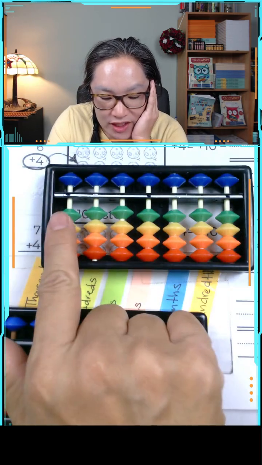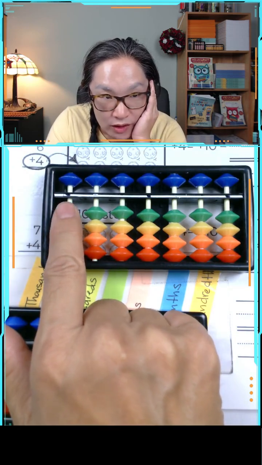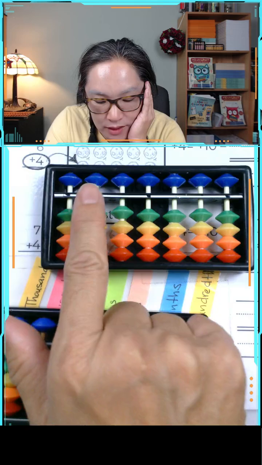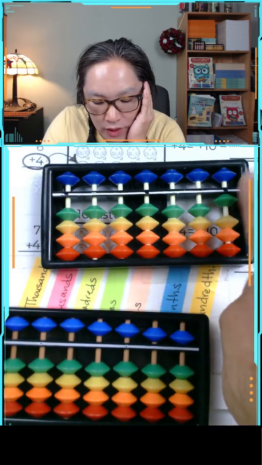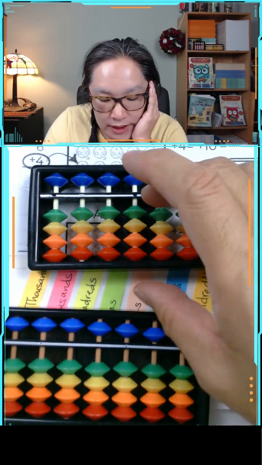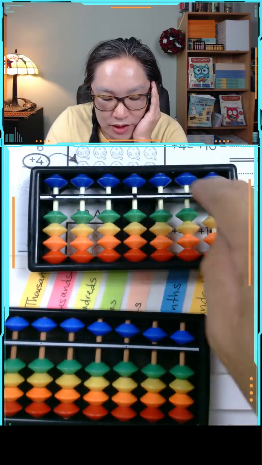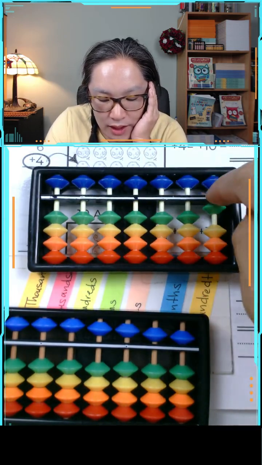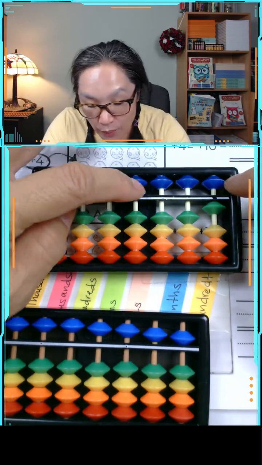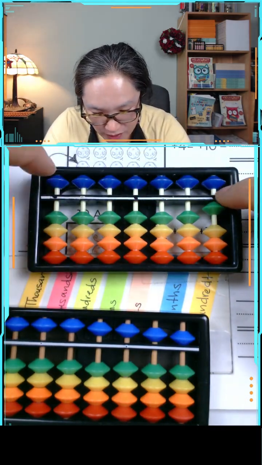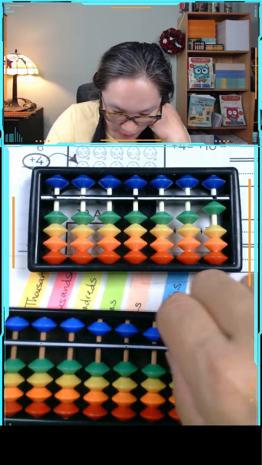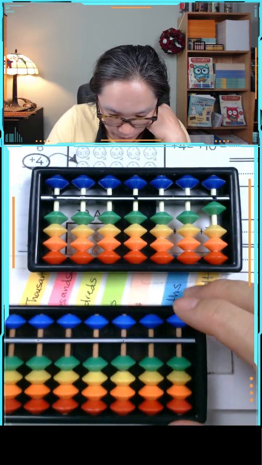Or if you want to do this one, you could do ones over here. 1.000001. You could do that too. It doesn't matter where you put the dots, just as long as you label your dots and you can do grouping. It might be more beneficial to have it this way because we don't use too many decimals in general. Well, the kids don't.